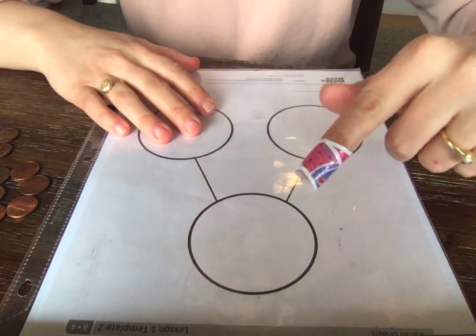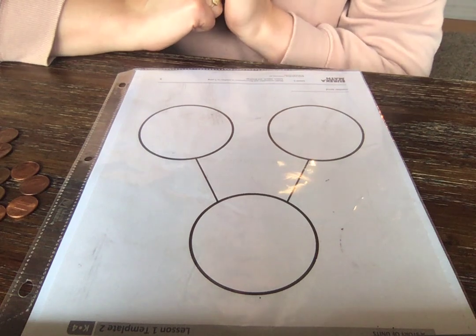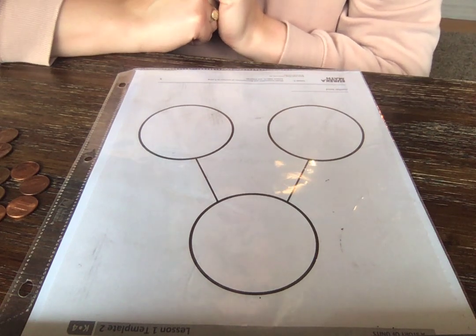Okay? Yeah, I have a little owie on my finger. I cut it. Oh, chopping up some food this morning.